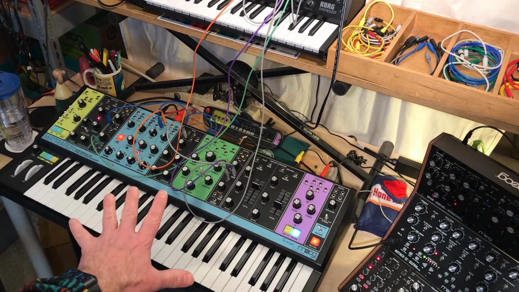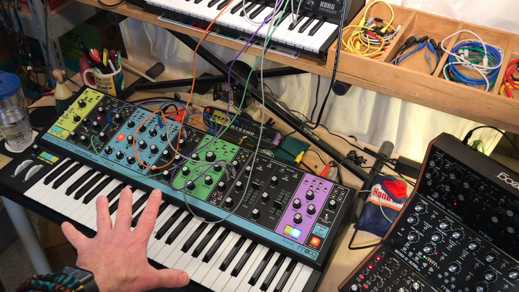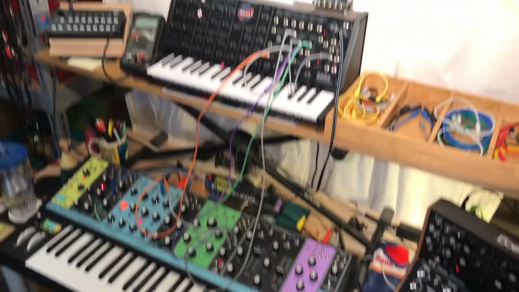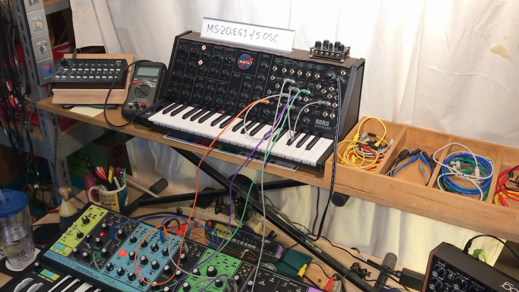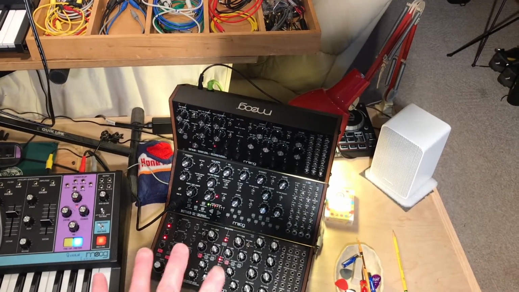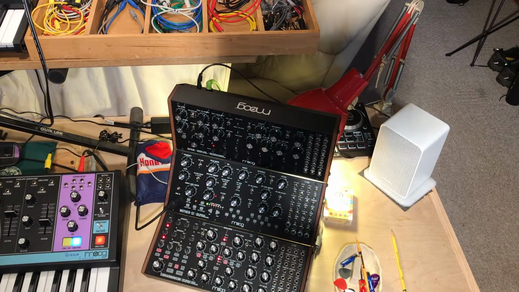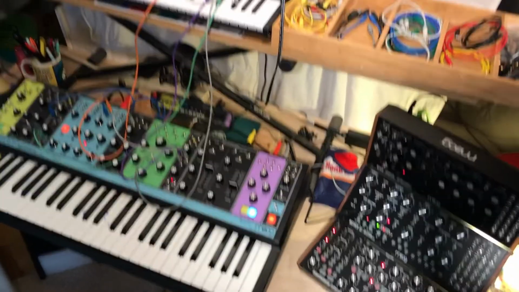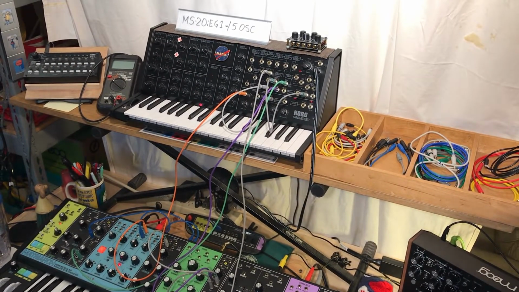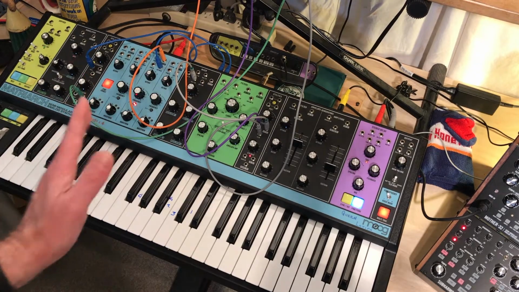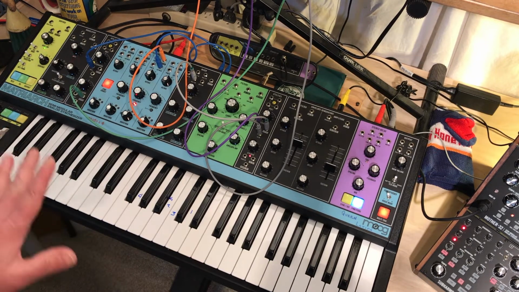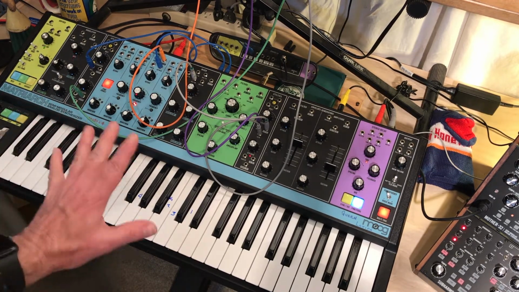The centerpiece of this patch is the Matriarch. But from the Matriarch, I've plugged in my MS-20, and I'm also mixing in an oscillator from my Mother 32. The MS-20 oscillators are not engaged as part of this patch. Only the 4 oscillators from the Matriarch and the 5th oscillator from the Mother 32. So first steps here, let's just listen to this patch in its entirety, all 5 oscillators.